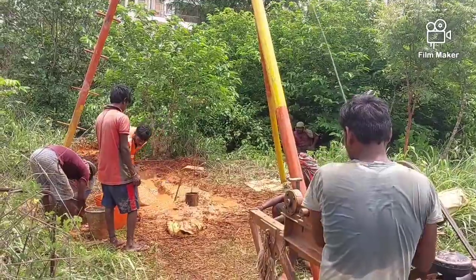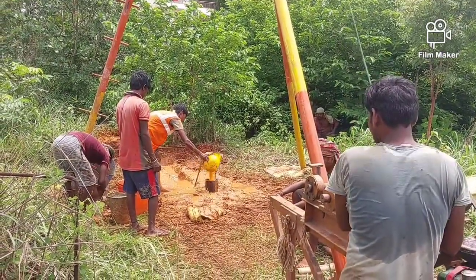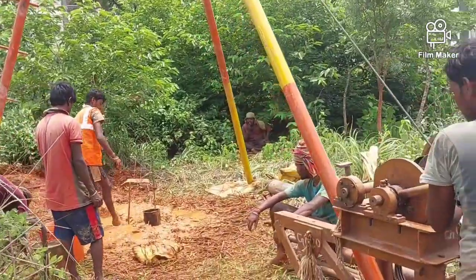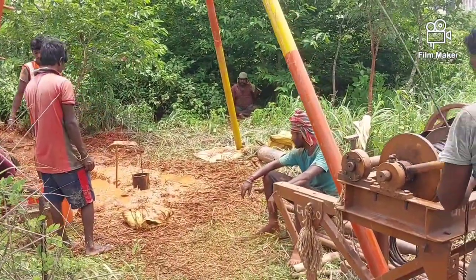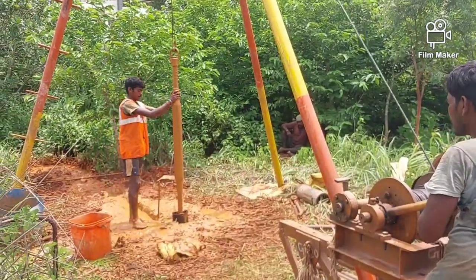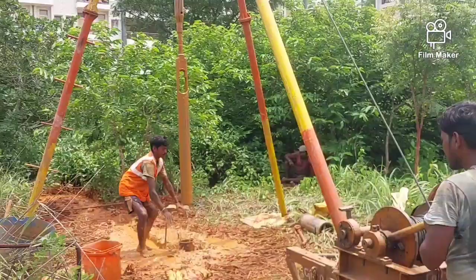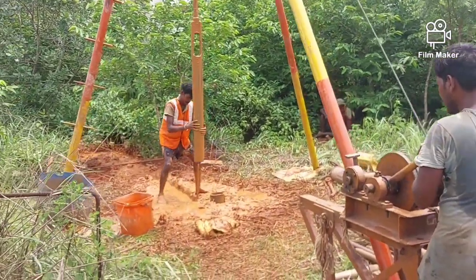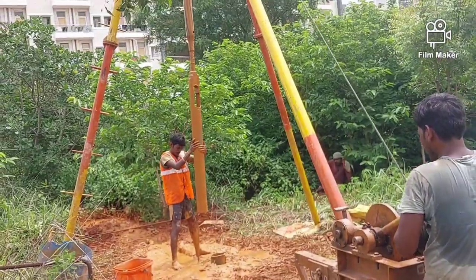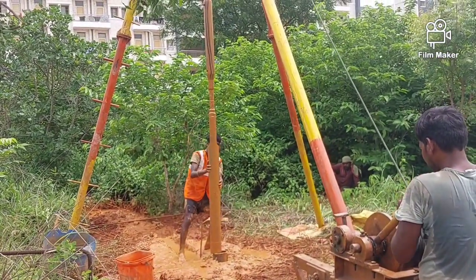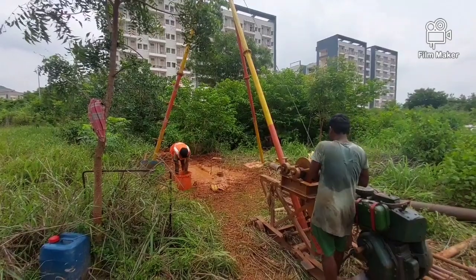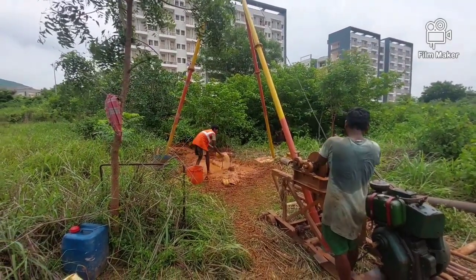Here blowing and slurry will be provided into the borehole, and the soil cutting is washed on the ground. We can see this person moving the weight up and down on this cutting tube. Here the cutting material is removed from this valve, and again it is put into the borehole to reach the required depth.